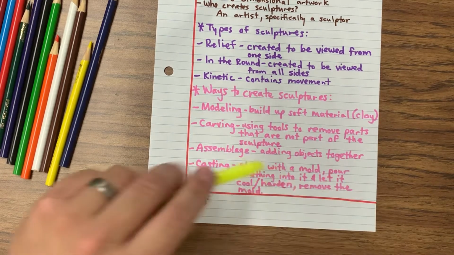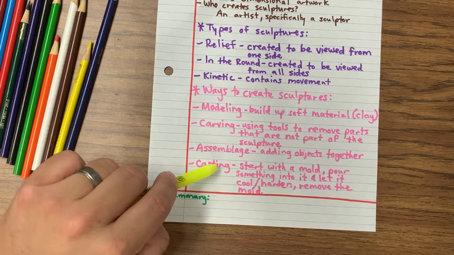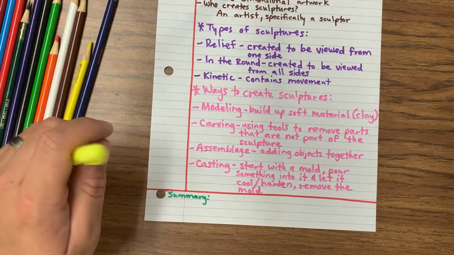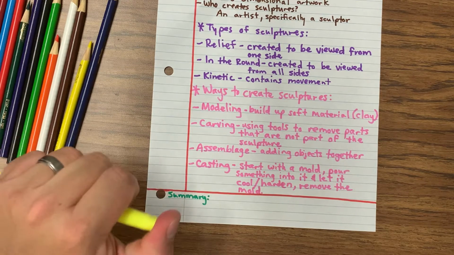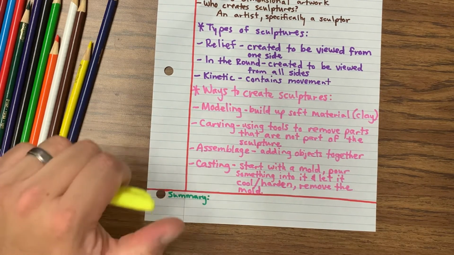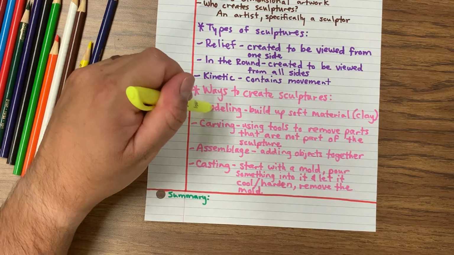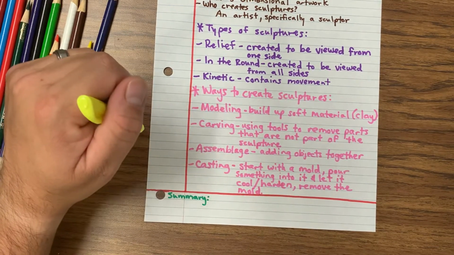You know, the last couple of years I've been trying to find a way for us to try casting. So I know of one way that doesn't include metal, but it's super expensive. So I'm gonna see what we can do this year. But for the most part, modeling, carving, assemblage is what we work with.